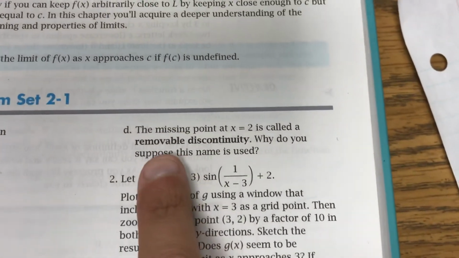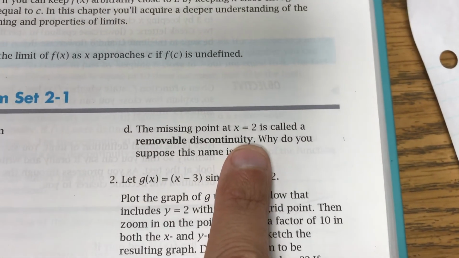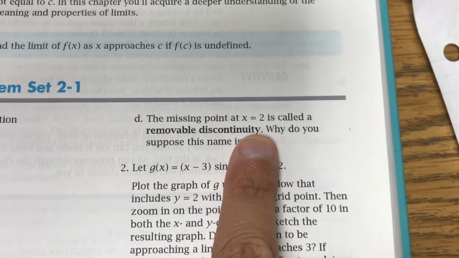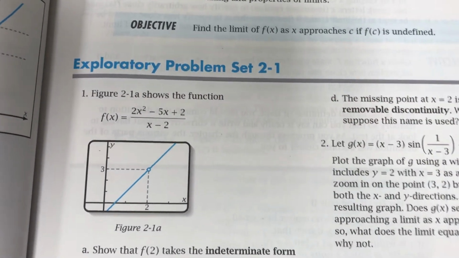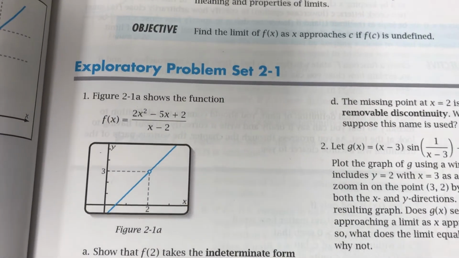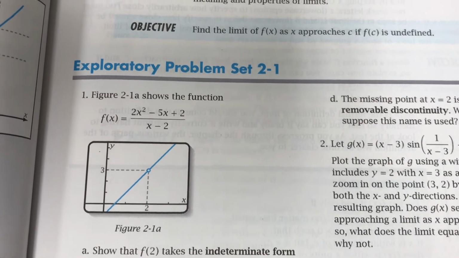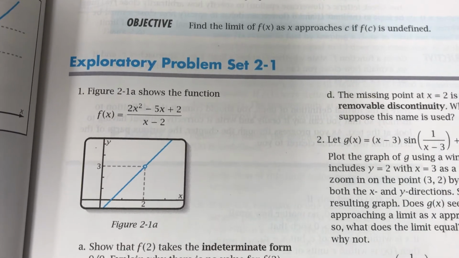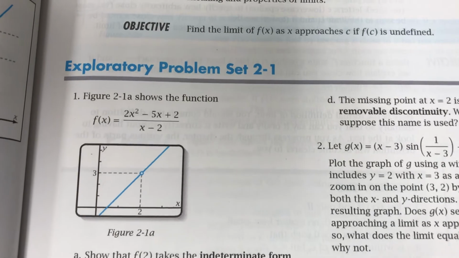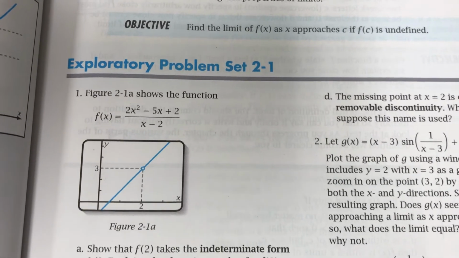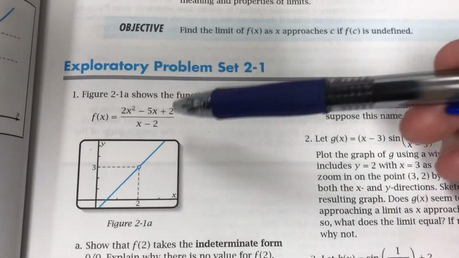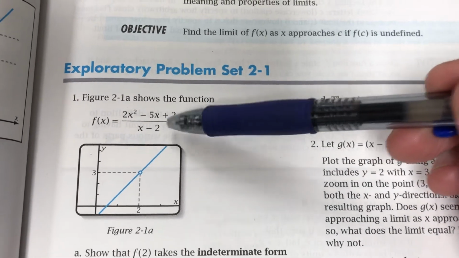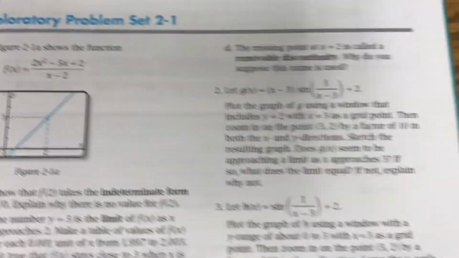So part D asks you why this is called a removable discontinuity. Okay? I'm going to go back and look at this original equation. This is a fraction, a rational expression. And if you think back to pre-cal and other courses, you probably simplified some statements like this. And typically to simplify a fraction, you're dividing a common factor out of the numerator and denominator. And my question would be, can I divide an x minus 2 out of this? What would happen if I did?